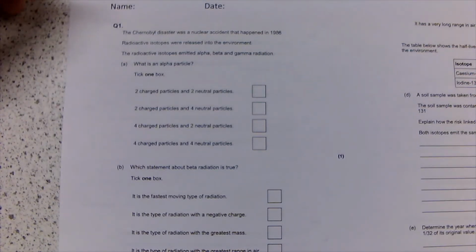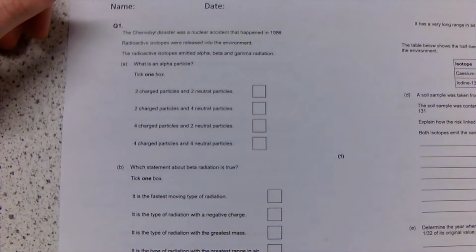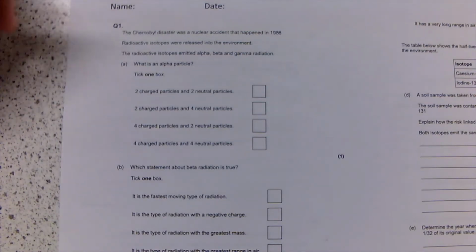Looking at these first tick-box questions, we have to find out which statement is true about alpha particles, about beta particles, and about gamma rays. So firstly, the first question says, what is an alpha particle? Tick one box. We've got multiple choices here.